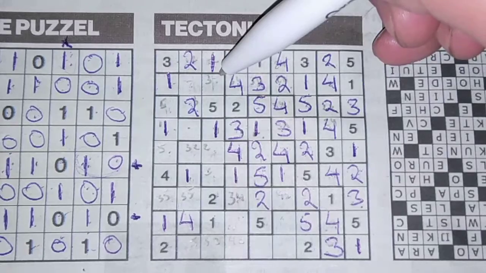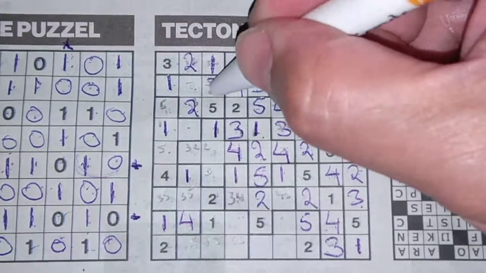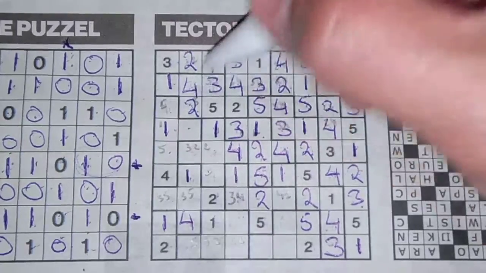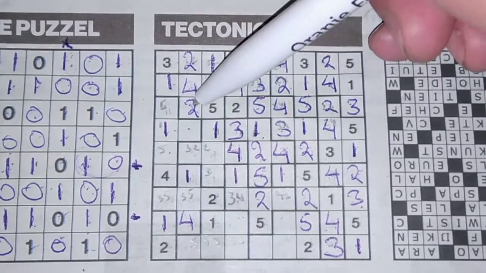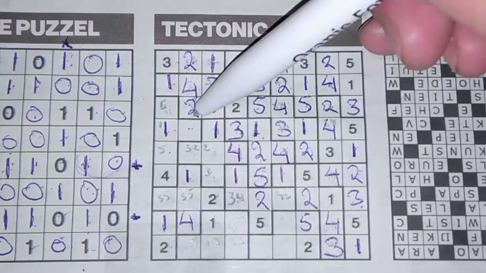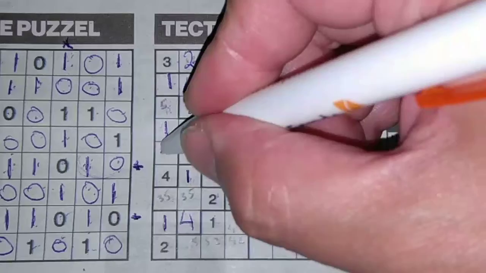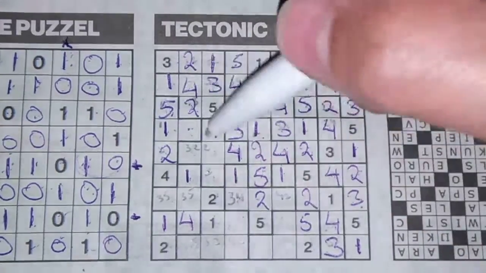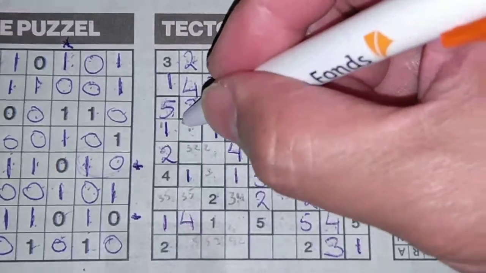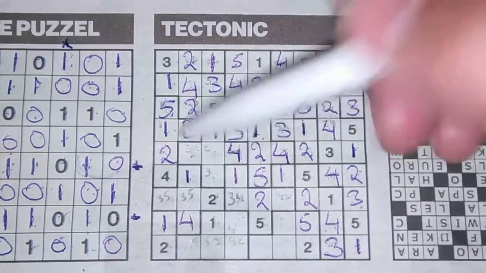That means the 2. We have a 2 here. These 2 boxes cannot be a 2. 1 box left for the 2 should be there. We have 1 box left for the 5 should be there. This box should be a 3. We have a 3 here, so this cannot be a 3. This should be the 3. We have a 2 there, so this cannot be a 2. This should be the 2, and this should be a 5.